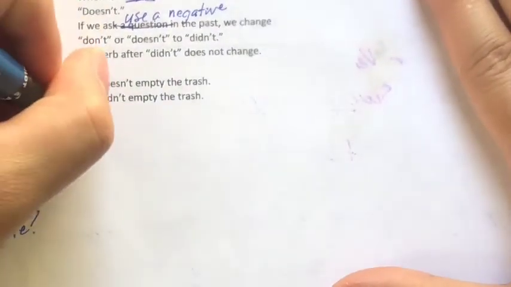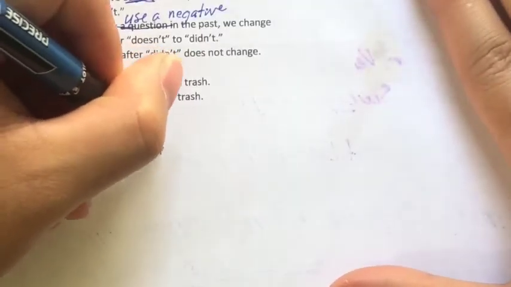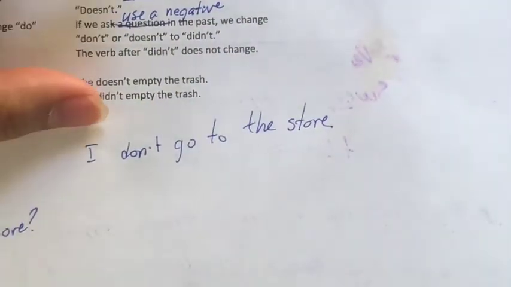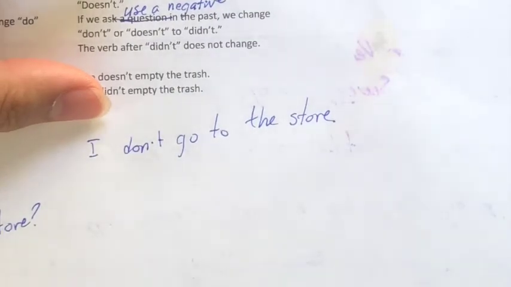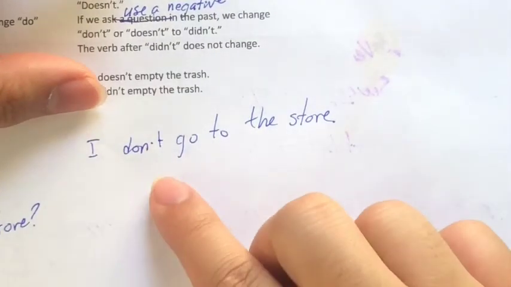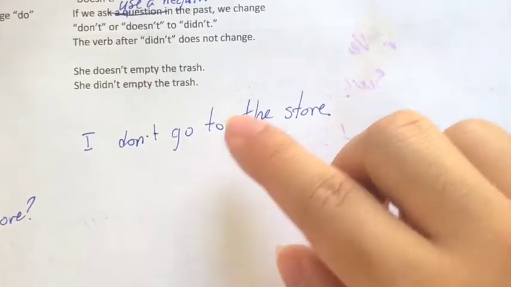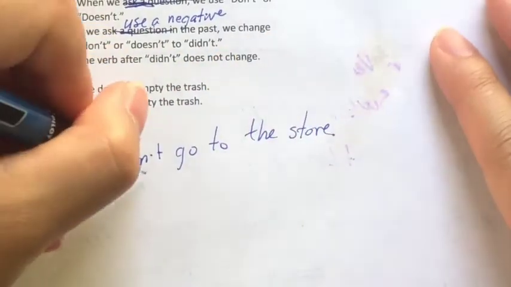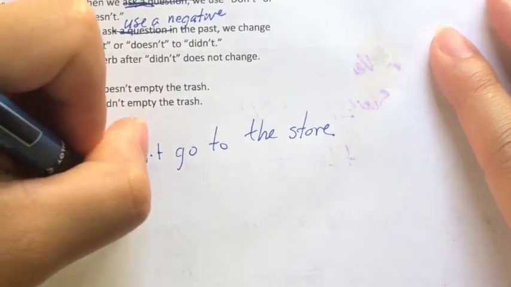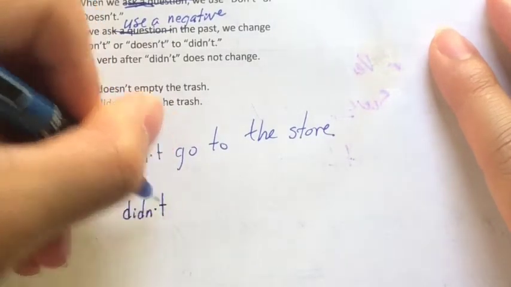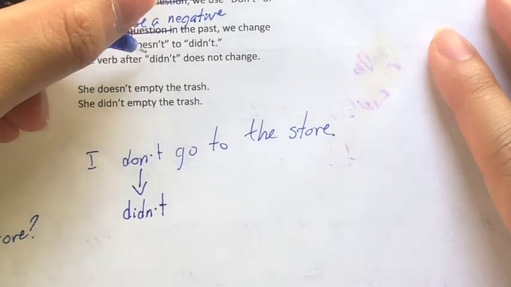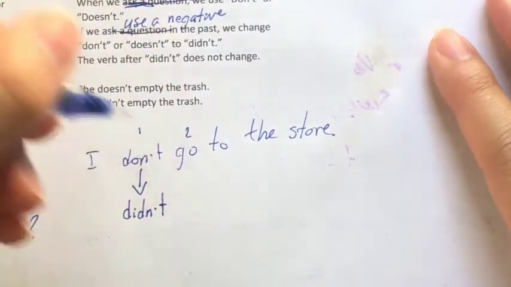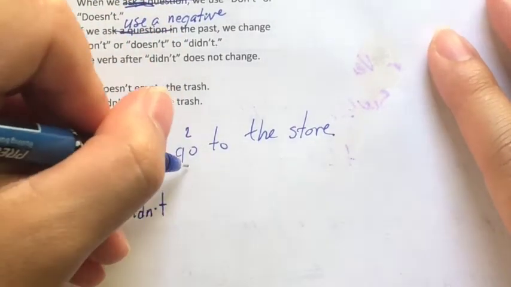So let's say, I don't go to the store. If we say this in past tense, we change don't to didn't. The verb after didn't does not change.